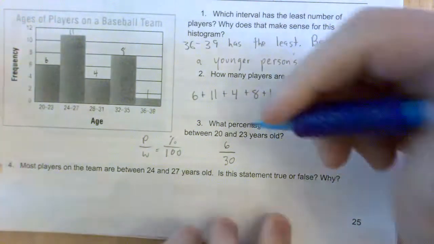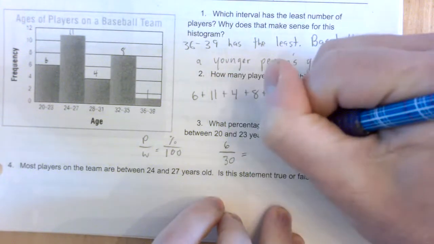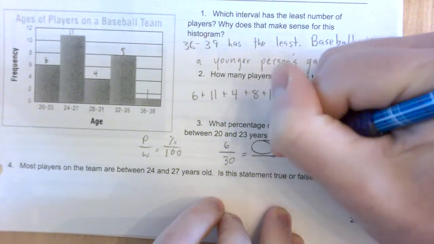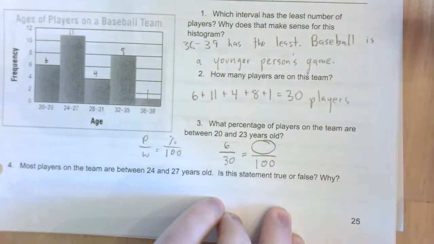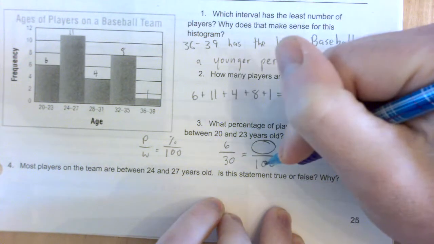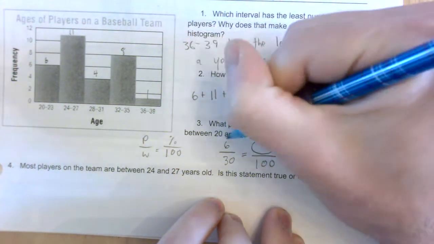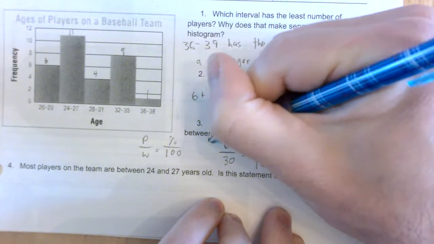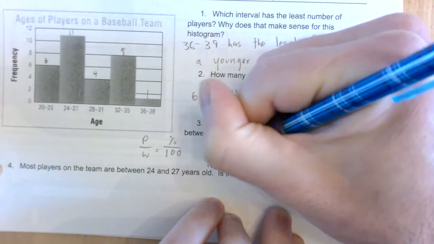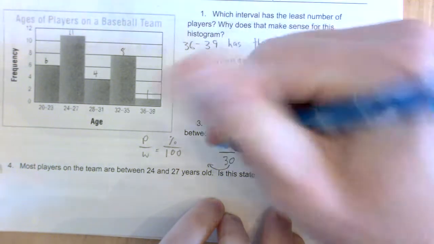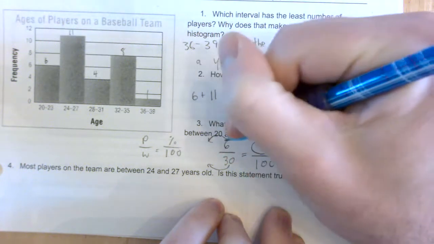All right. And we want to find the percentage, so we're going to put a little circle there out of 100. We can't get from 30 to 100 in one step, so we're going to have to simplify the 6 and 30. What can we divide by? We can divide by 3, actually.